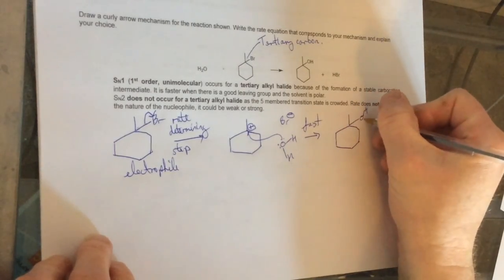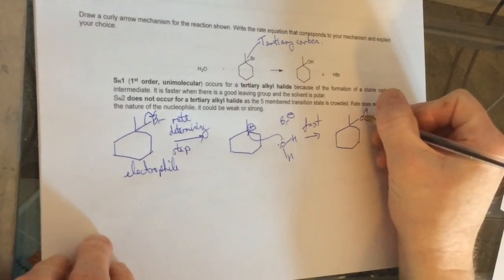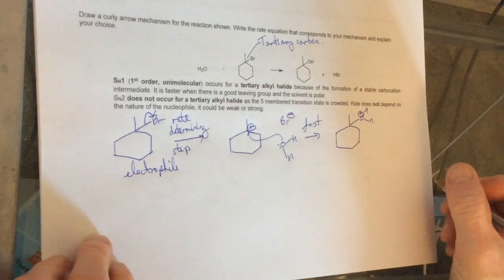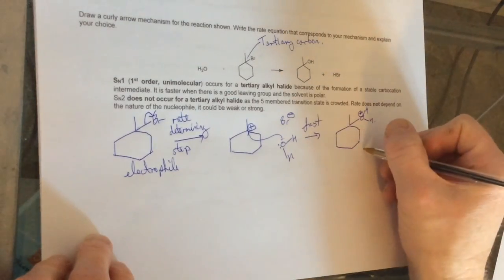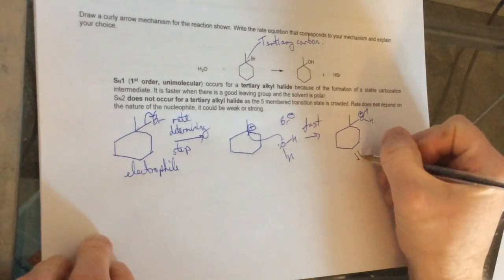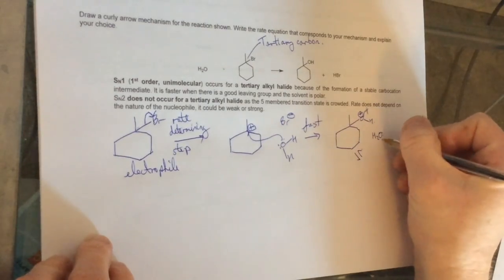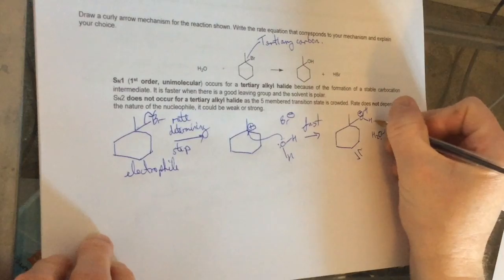Now the initially formed intermediate has still got two H's attached to it, so it's not quite the product yet. But in a very fast equilibrium process, more water can act as a base and just simply take that proton off.